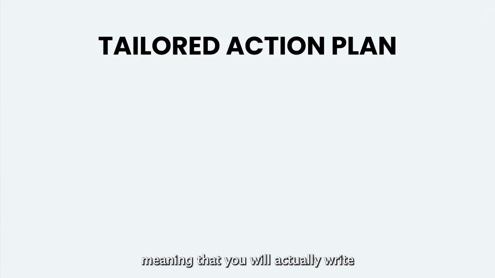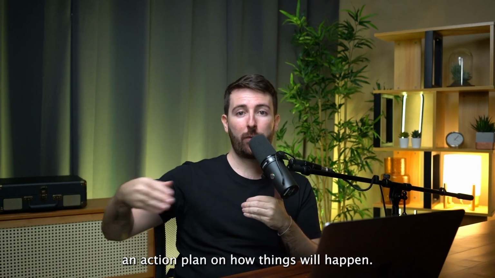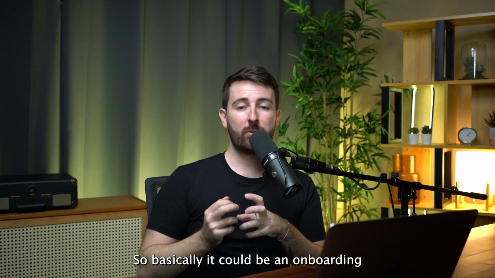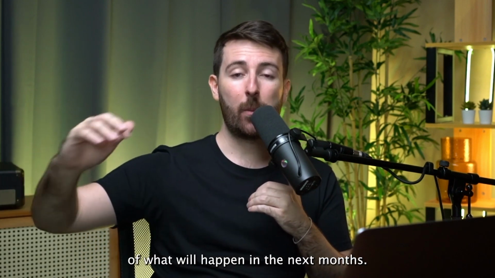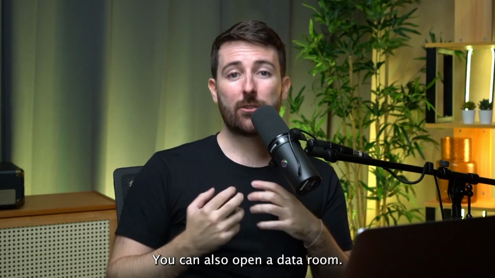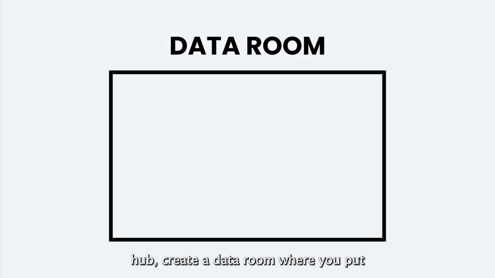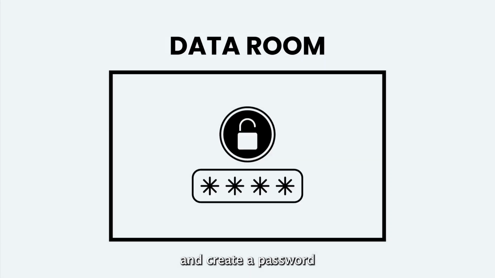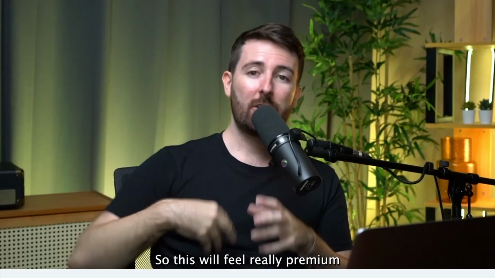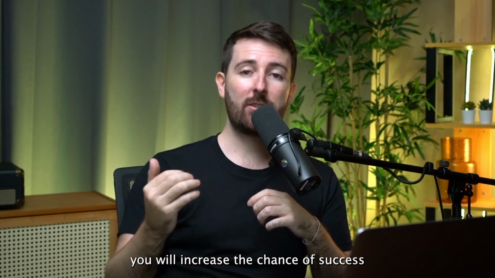It can also be a tailored action plan, meaning that you will actually write an action plan on how things will happen. So basically it could be an onboarding plan or an education plan or just an action plan of what will happen in the next months. You can also open a data room. So in your content hub, create a data room where you put all the documents needed for your buyer to make the decision and create a password that only they can access. So this will feel really premium for them. And based on that, you will increase the chance of success.